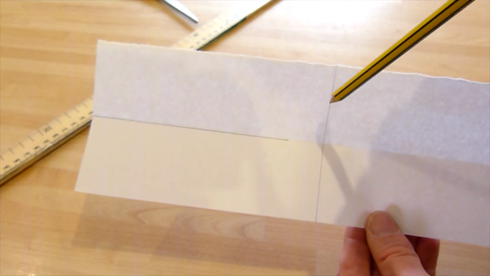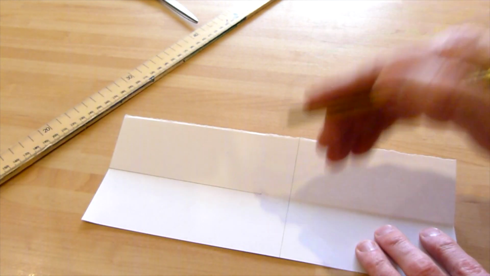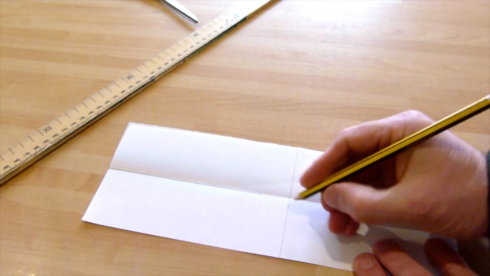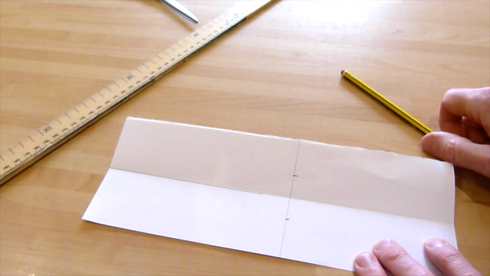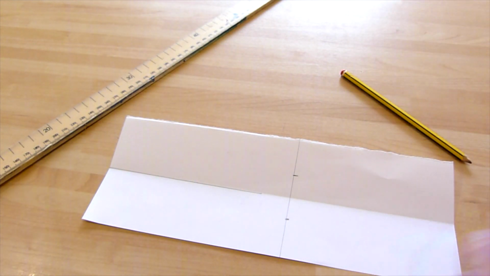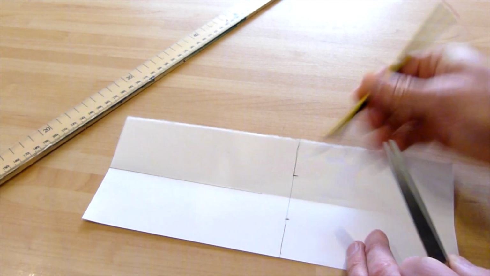Now this line across, I'm just going to split that into three, just by eye. So I'm going to make a mark here and here. Now for my cuts with my scissors, I'm going to cut this line here and this line here.